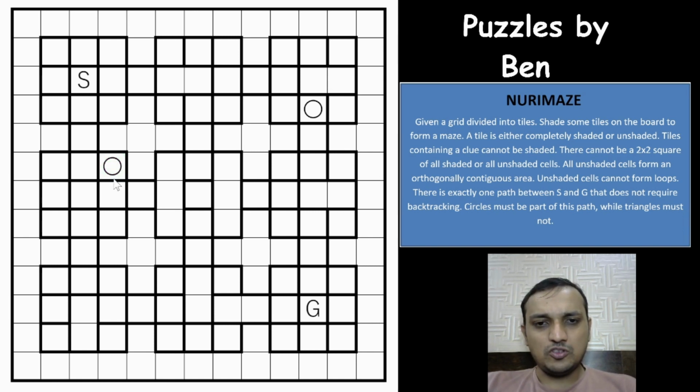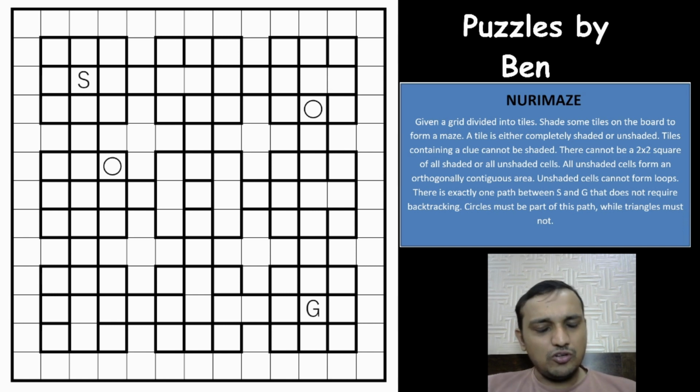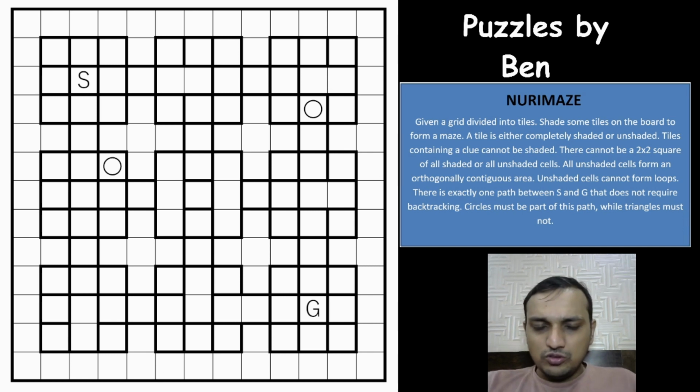Now coming back to this puzzle, it's a really good puzzle type, and we actually got a viewer's request for this puzzle type. We really thank all the viewers for giving us Sudoku variant or puzzle genre requests. We really appreciate that. And now coming back to this puzzle, let us see what the rules of this puzzle are.